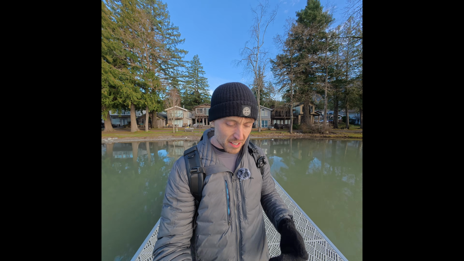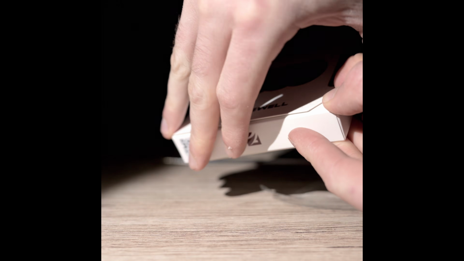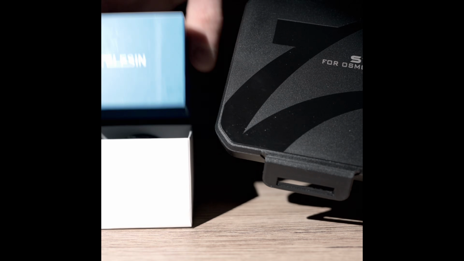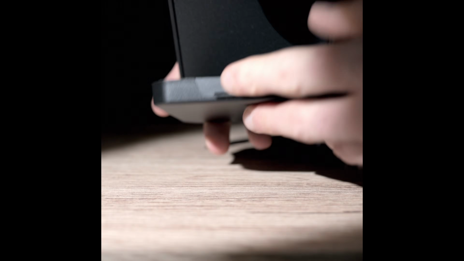Welcome everyone. Today is the day that I finally make the ND filter video that I've been speaking about for quite some time now. Living in Vancouver, the weather has just been absolutely awful as of recent, but today's the day. I have the Freewell filter that I'm about to put on shortly here. We're going to do some comparisons, walking back and forth on this dock here, seeing which one we prefer between Freewell and also Telesin. Both companies have supplied me with filters to test today, and I can't wait to get into that now.